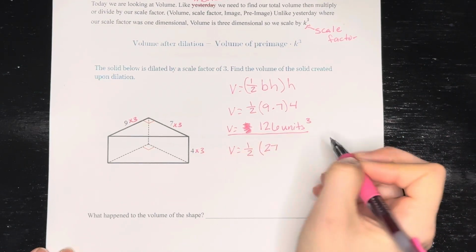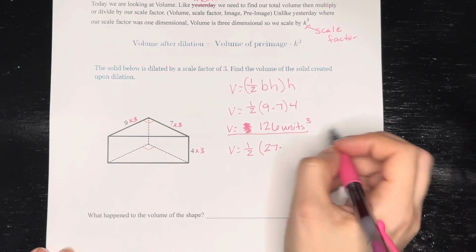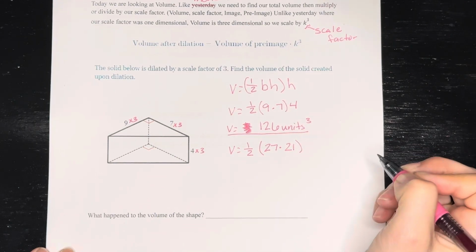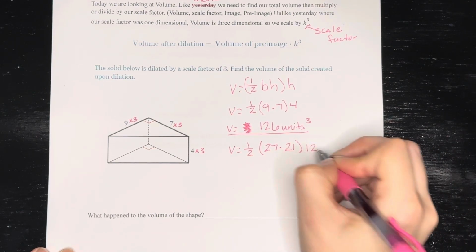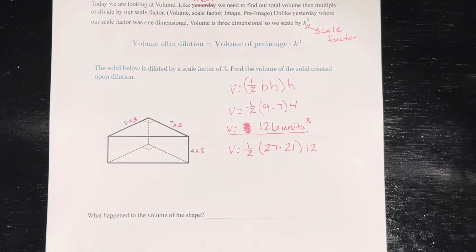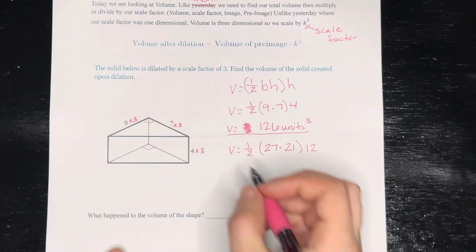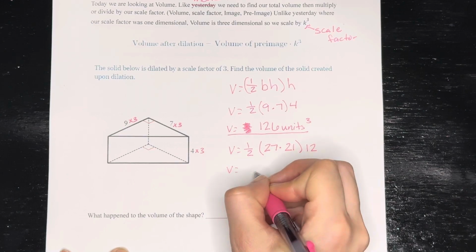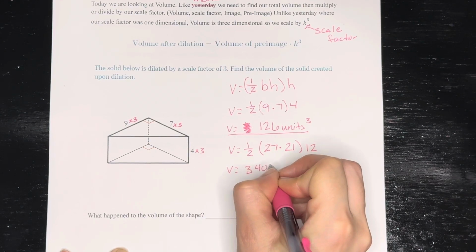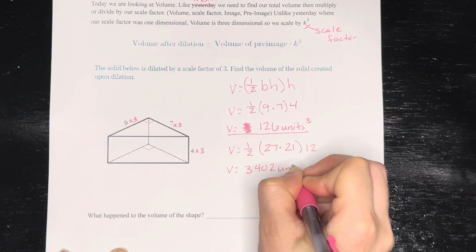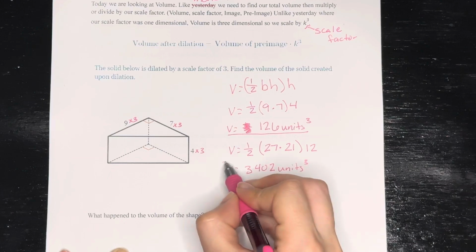Be 27. 7 times 3 would be 21. 4 times 3 would be 12. Okay, so we're going to multiply that, which would give us 3,402 units cubed.